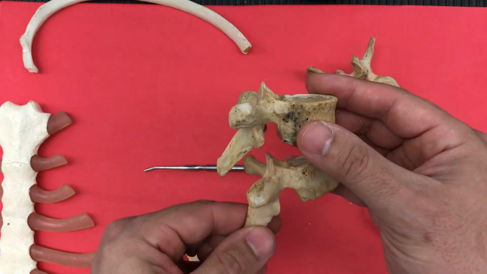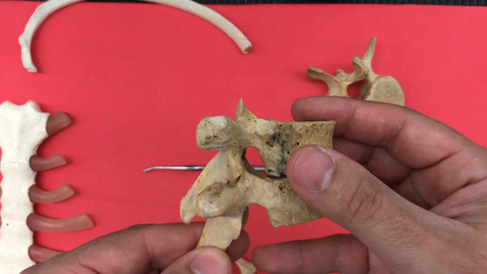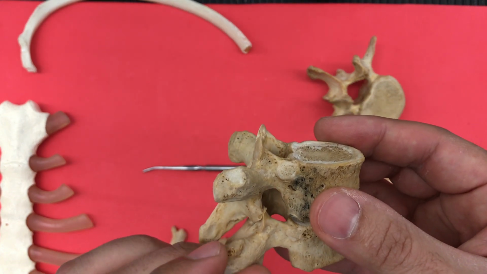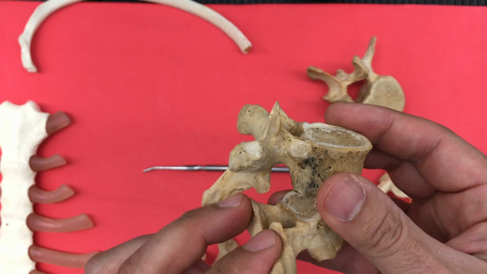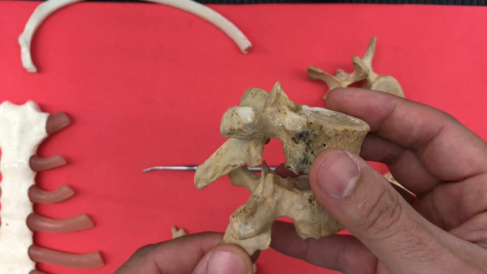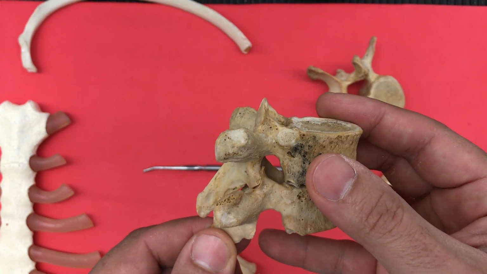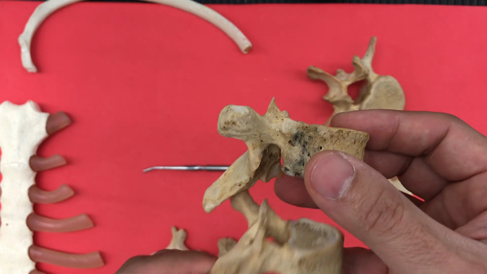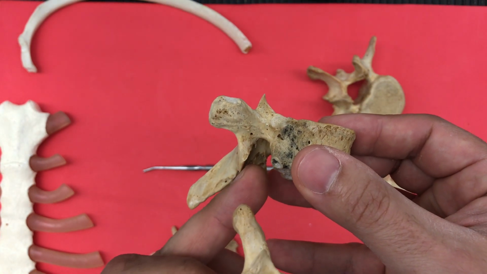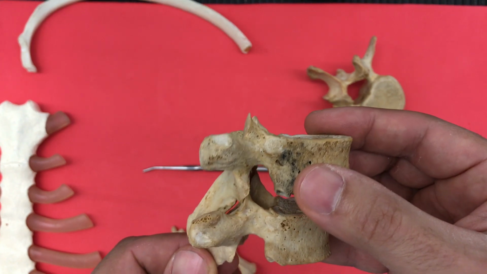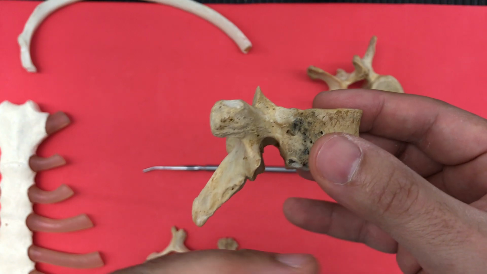And when you put 2 together, like that, it's crazy, but you would say the superior articular processes of the inferior vertebra face posteriorly and articulate with the inferior articular processes of the superior vertebra, which face anteriorly.